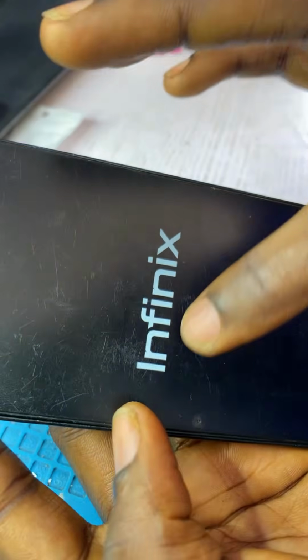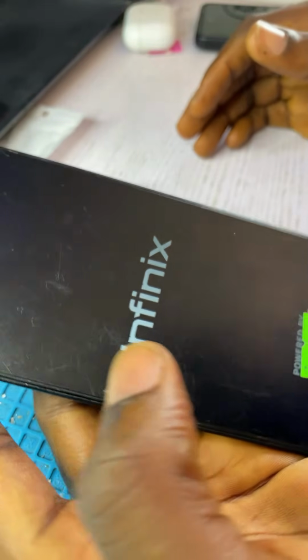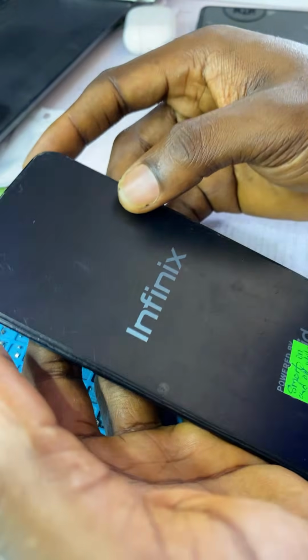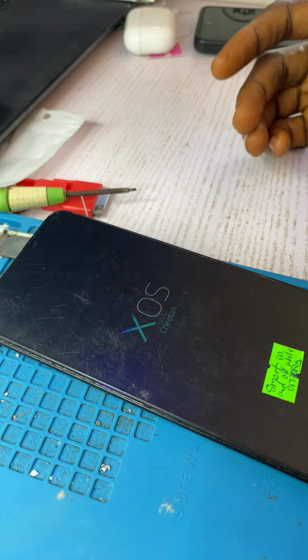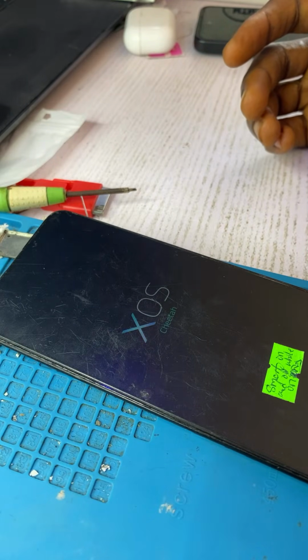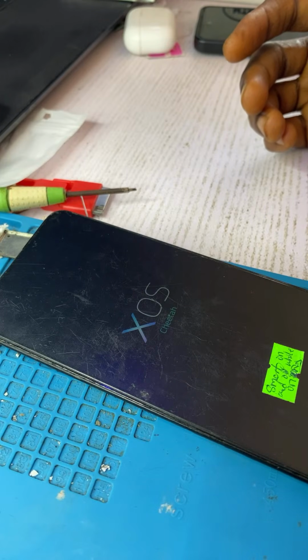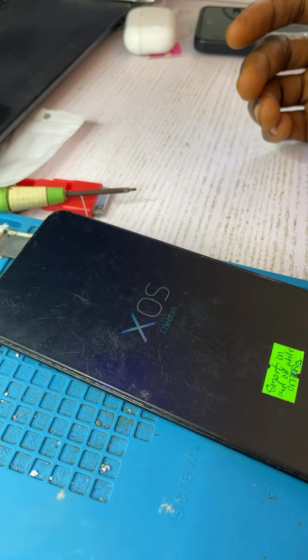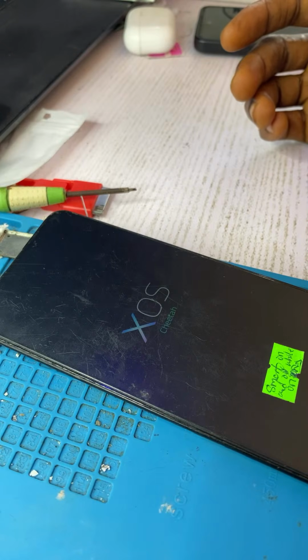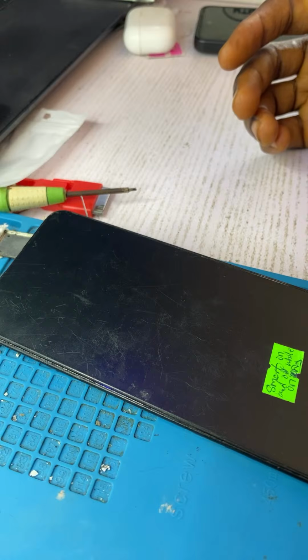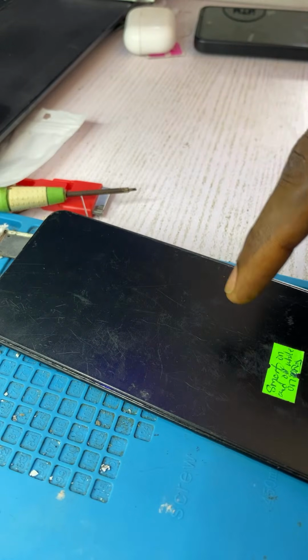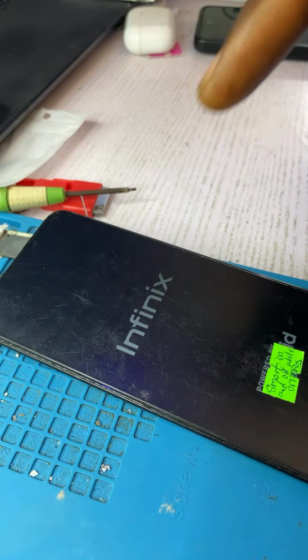Okay, you can see that the phone turns on. You can see the Infinix logo here. The phone turns on, and let's wait. Let me just drop the phone and let's see what will happen right now. I want you guys to see the proof before I proceed. The owner of the phone complains to us that the phone turns off after we turn on the phone. Sometimes the phone will try to function well, and the next thing, the phone turns off. You can see that the phone is off, and you can see that the phone turns on again.